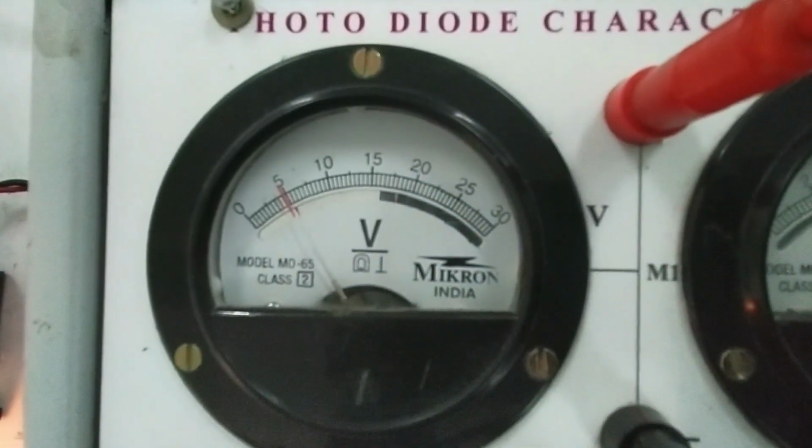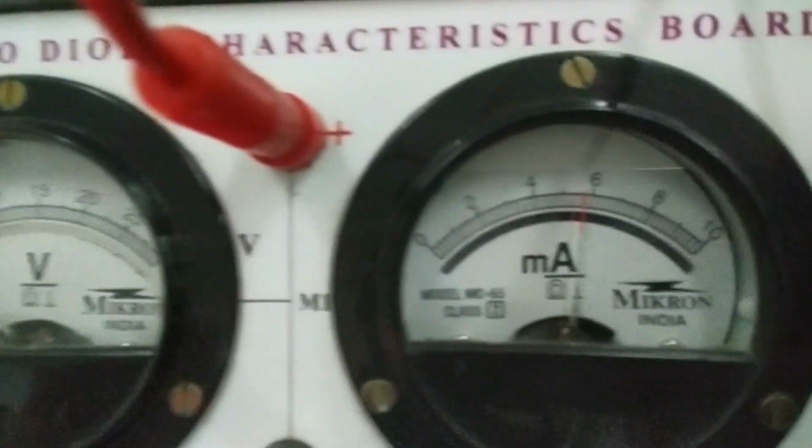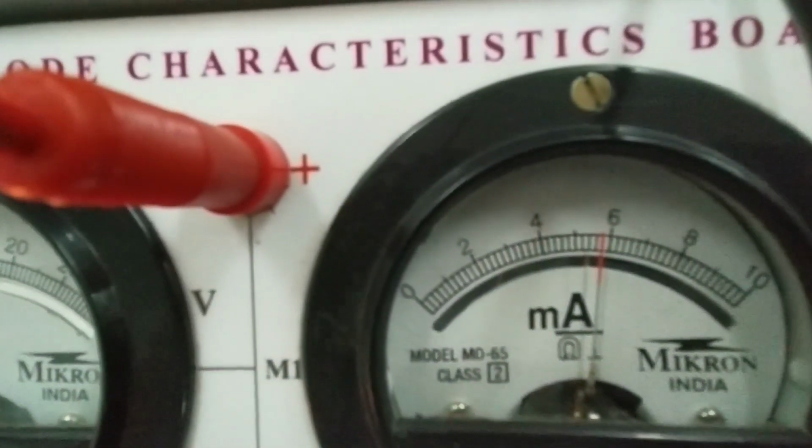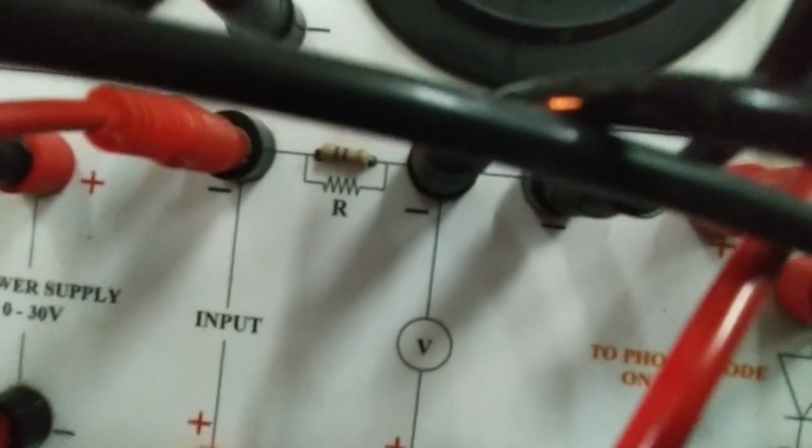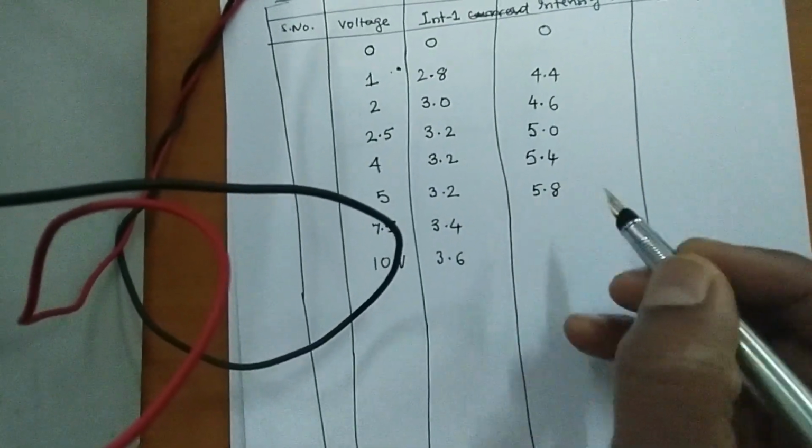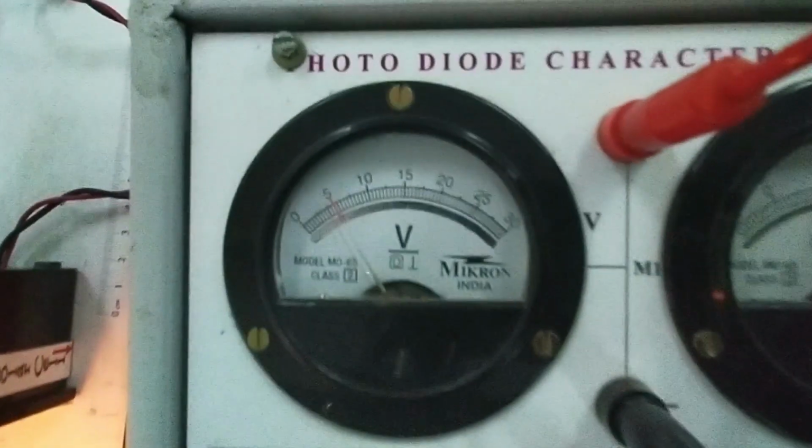Now I increase the voltage to 5 volts, and it is 5.8. So I write 5.8. Then I go for 6.